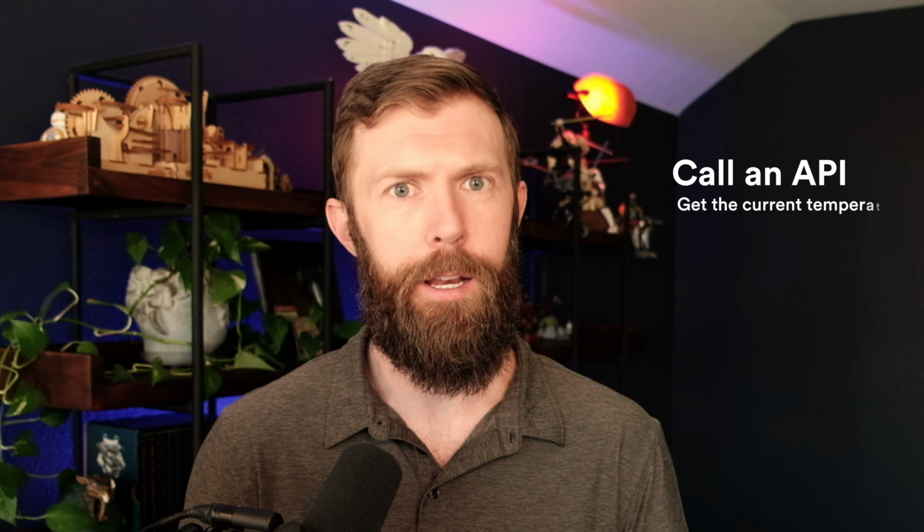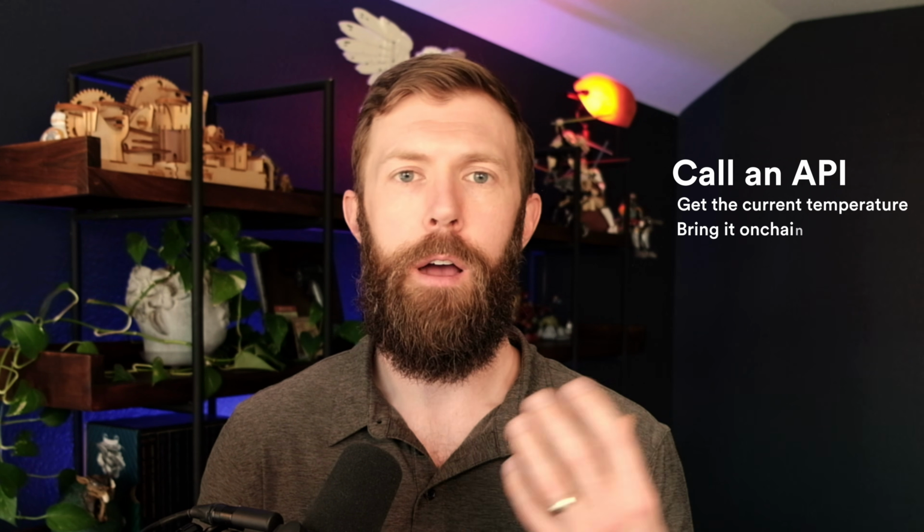And in this case, we're going to be using that API call feature. So we're going to call an API to get the current temperature in a location and bring that information on chain. We're going to need a couple of tools in order to do this. Let's take a brief look at each of them now, but we'll cover them in more detail in subsequent videos.